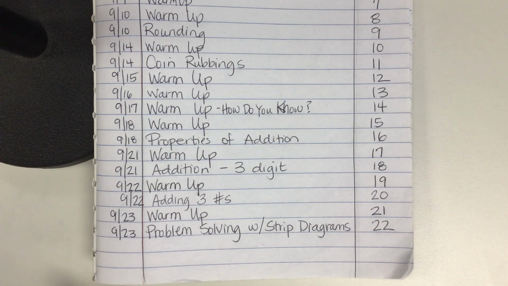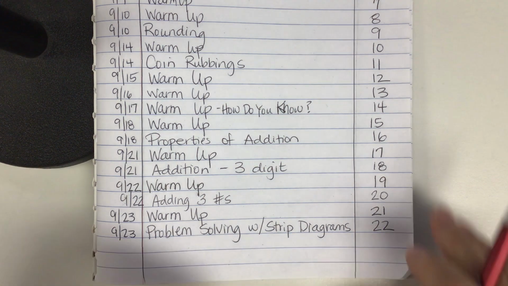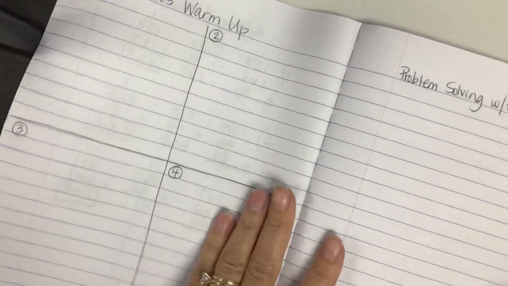Hi guys, today we're going to work with problem solving with addition and subtraction. I believe this will be a review for you, this modeling, but I don't know. So I would like for you to write this on your table of contents. If you need more time, please pause the video. Then go to page 22 and we're going to make some notes.